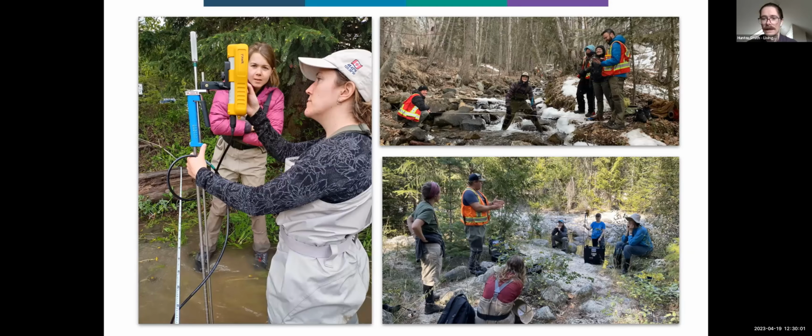Through our framework program, volunteers also participate as site stewards, and they check on our monitoring sites periodically and ensure everything's running as it should, download data off of our data loggers, and read our stat pages.